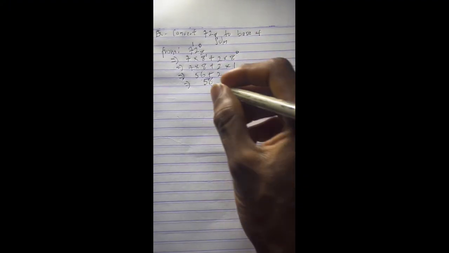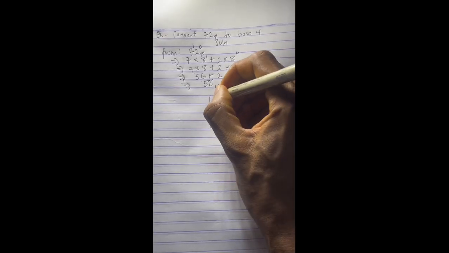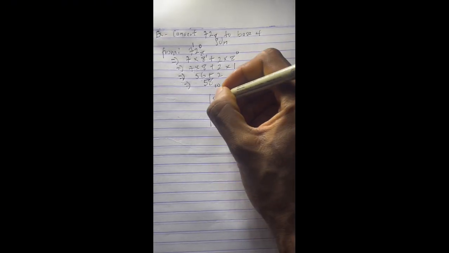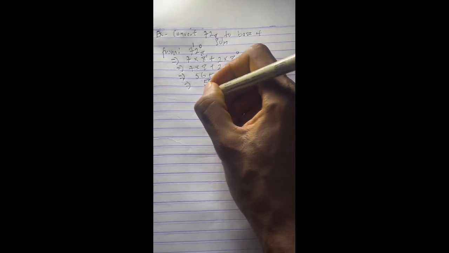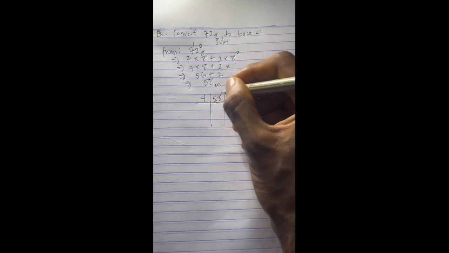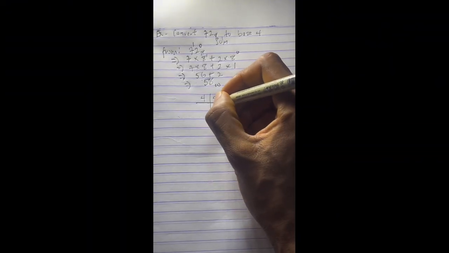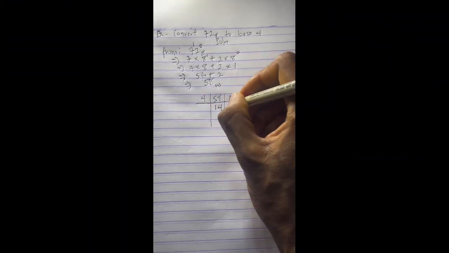Are you with me? So now from this base 10, you can convert to base 4. So 58 goes in the middle. Here you have your remainder, and here you have your 4. You keep on dividing by 4. That's why it's called successive division. So when we say 58 divided by 4, that gives us 14, remainder 2.